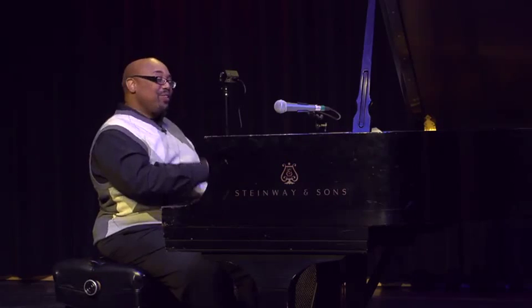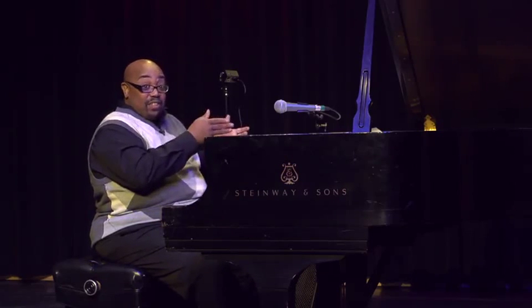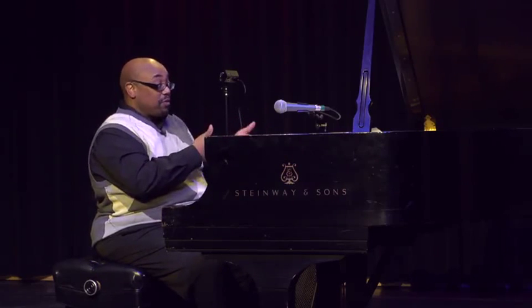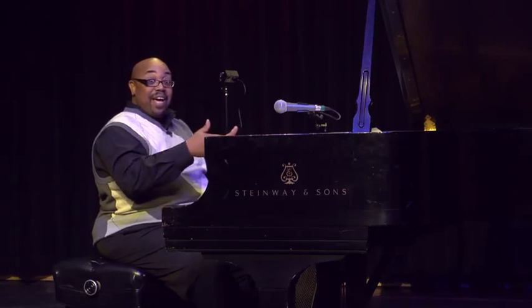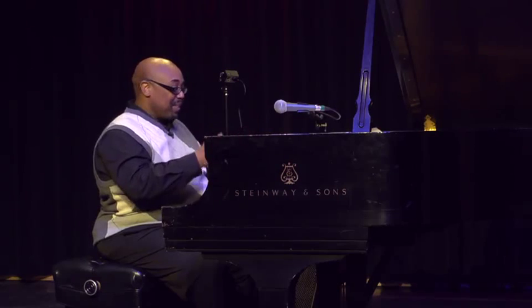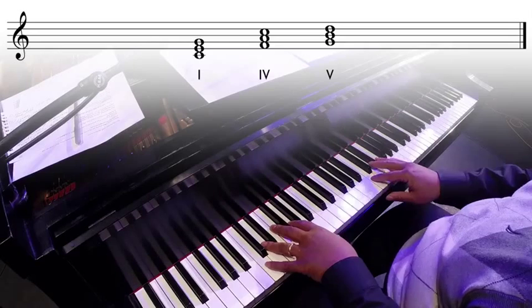Let's look at the second progression. That again starts on the 1 chord, then it goes to the 5, then the 4 chord, then the 5, then back to the 1. Here we go. 1, 2, 3.